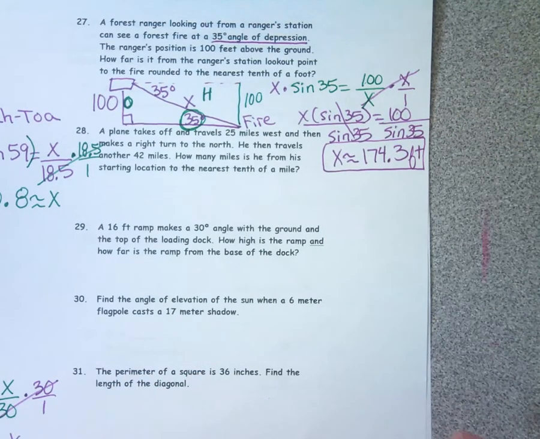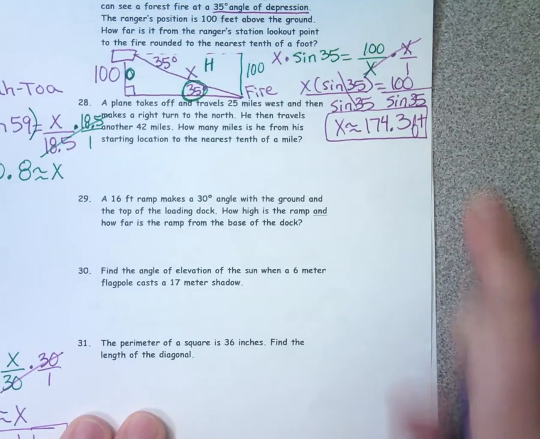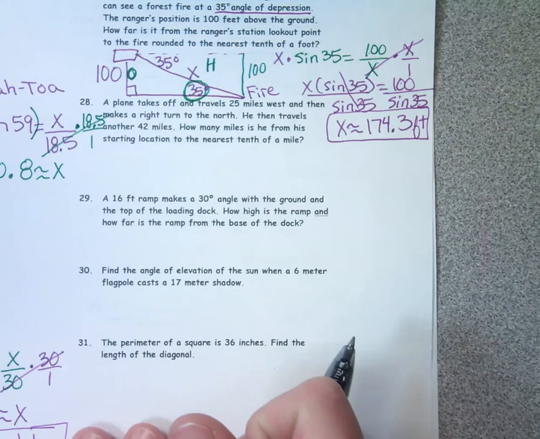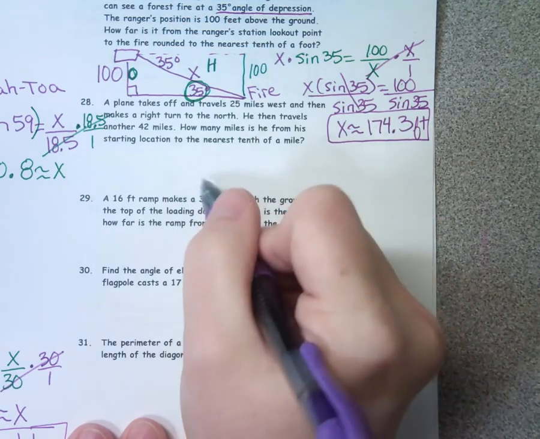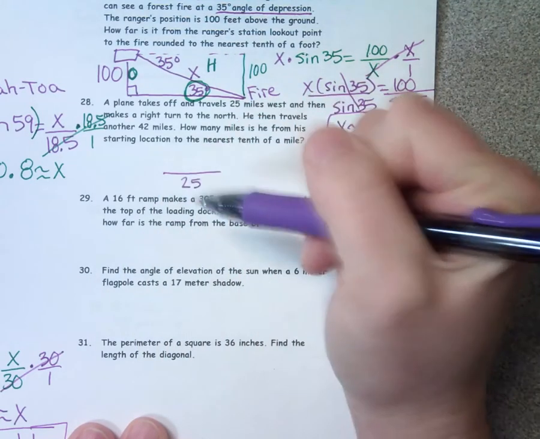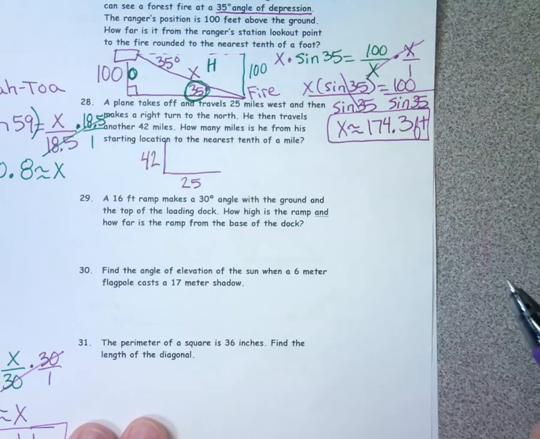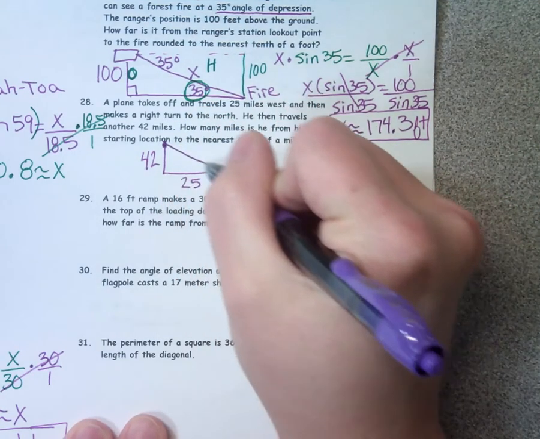Okay, number 28. Sorry about that. It says a plane takes off and travels 25 miles west and then makes a right turn to the north. He then travels another 42 miles. How many miles is he from his starting location to the nearest tenth of a mile? Okay, so the plane takes off and it goes 25 miles west, makes a right turn to the north, and then travels another 42 miles. I want to know how many miles he is from his starting location. So this is where he started, this is where he is now. I want to know the distance.